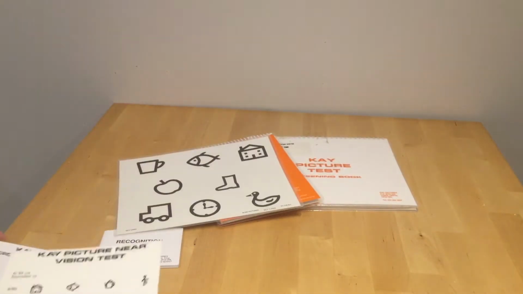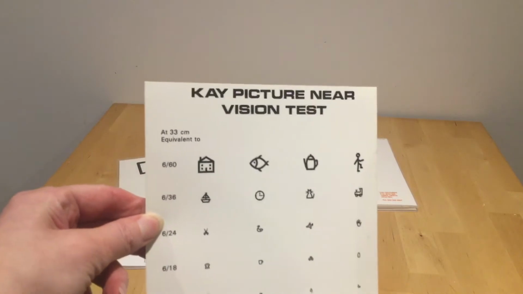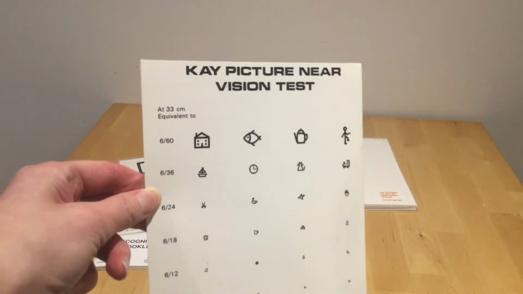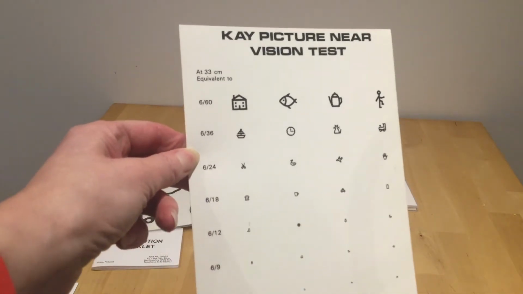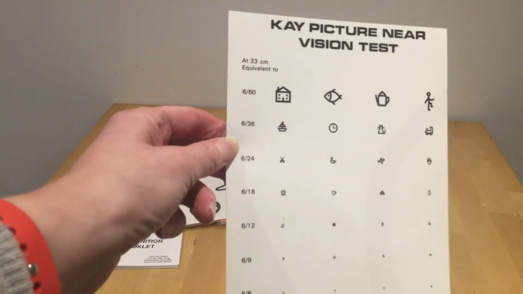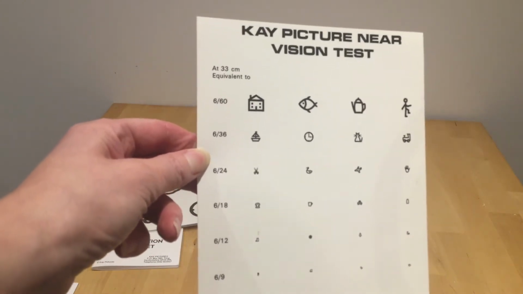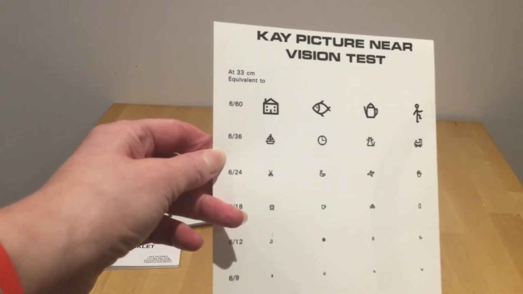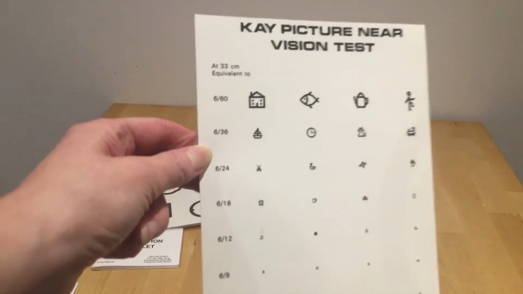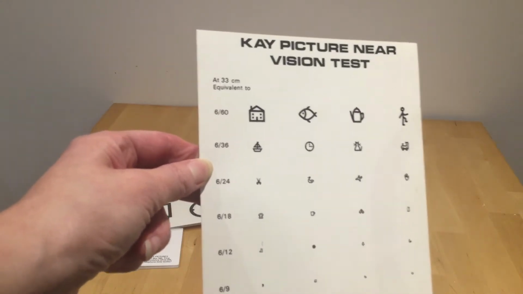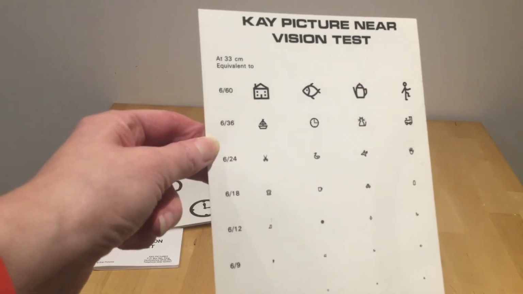Now, the next thing I'm going to show you is this card here. And it's a little bit misleading because you will notice that it says the K-Picture Near Vision Test. So you're thinking, well, is this a test of near vision? Well, yes and no. Near vision only in terms of the distance that the card is held. You will see that it says at the top left corner there 33 centimetres. So you are only holding this card 33 centimetres away, and the young person again can either name or match according to the key card.